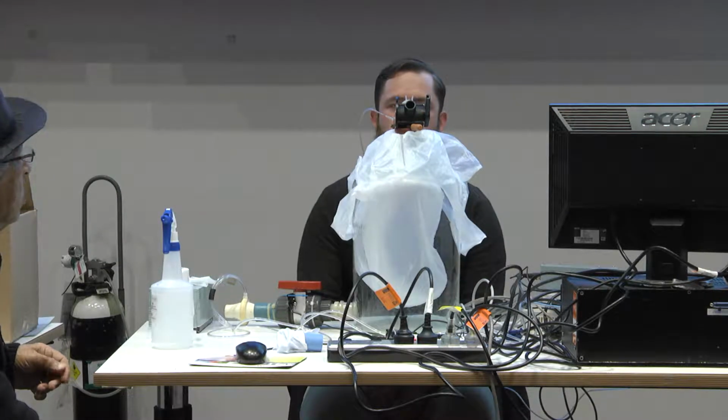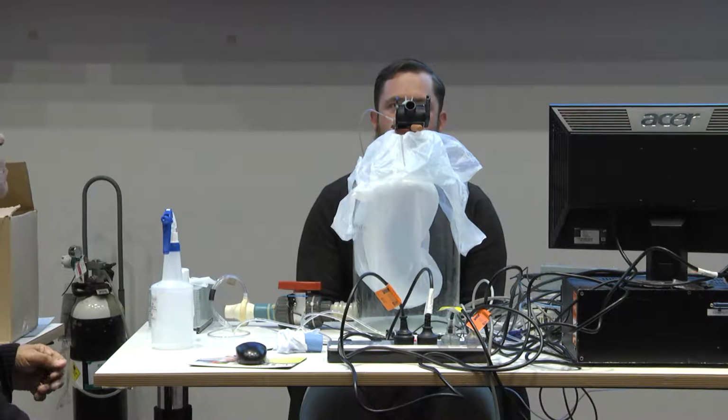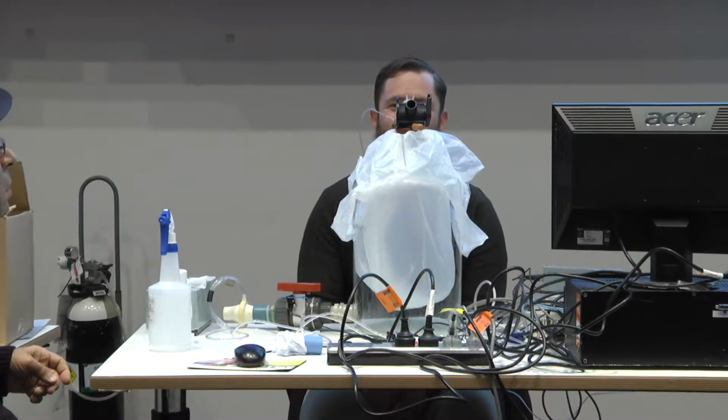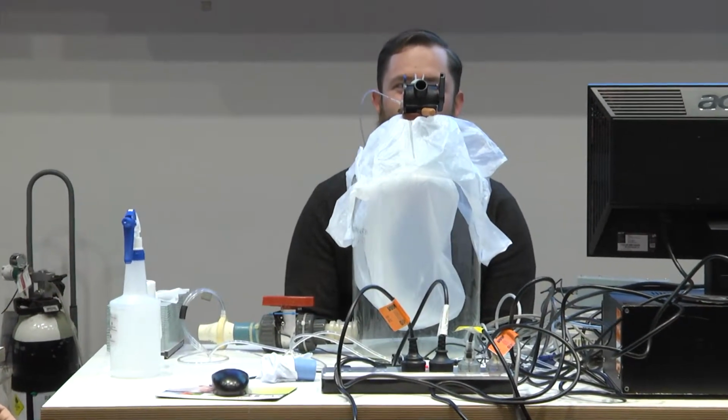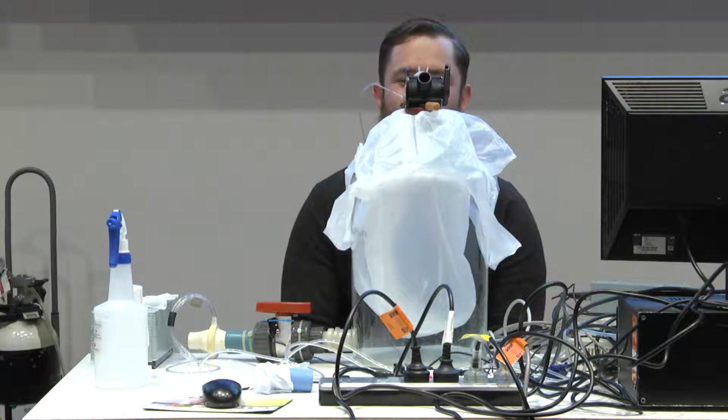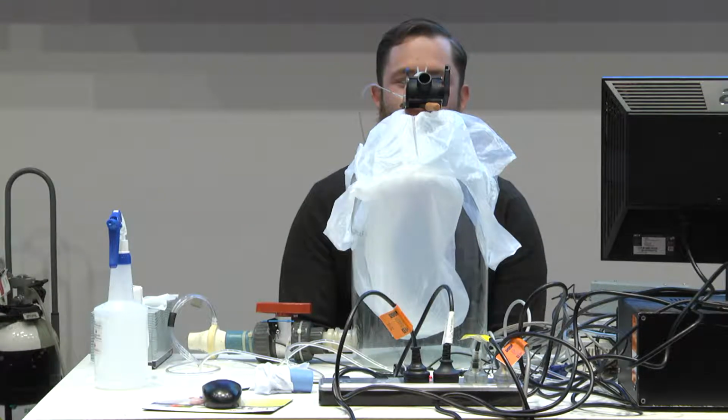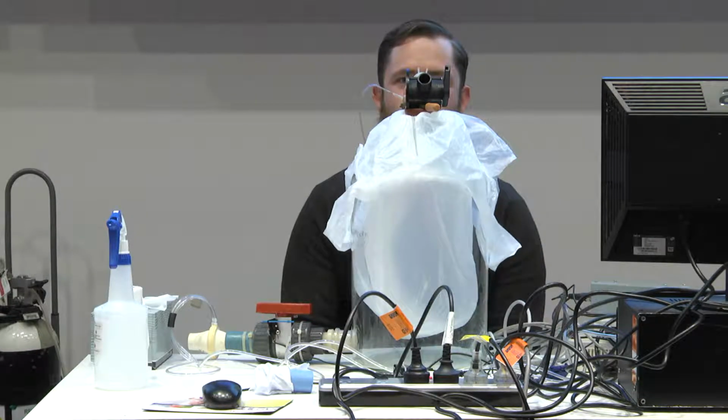Zach is relatively large and... No, I just meant he's bigger than I am. Which is why the CO2 is going up relatively slowly.